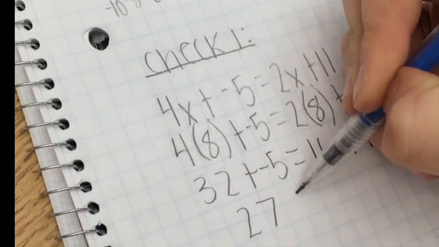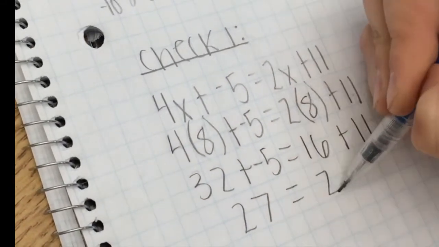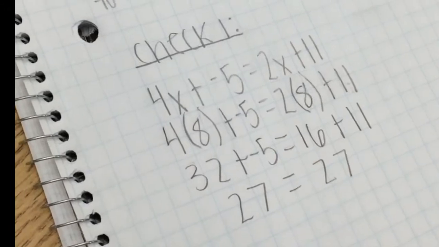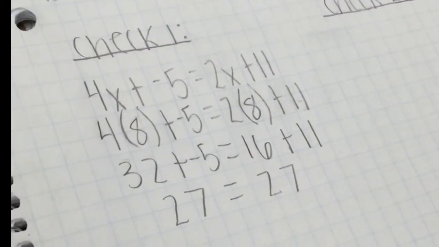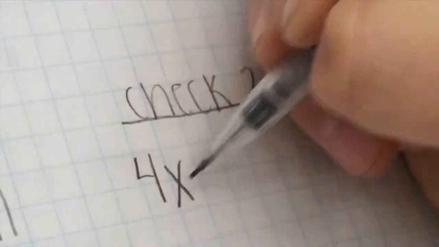32 plus negative 5 equals 27, then 16 plus 11 equals 27. 27 equals 27, so you know you're right. Now for check number 2, you write down the original problem again.